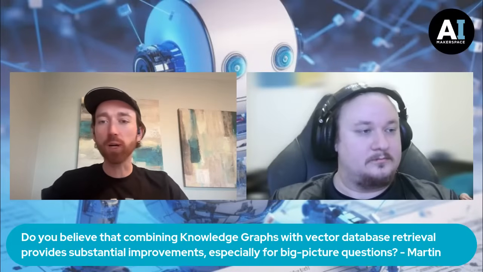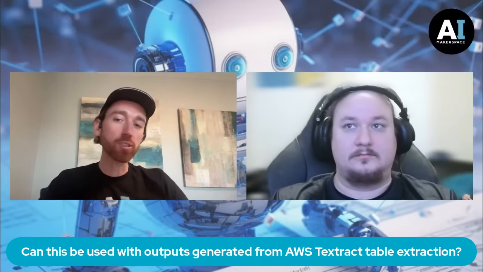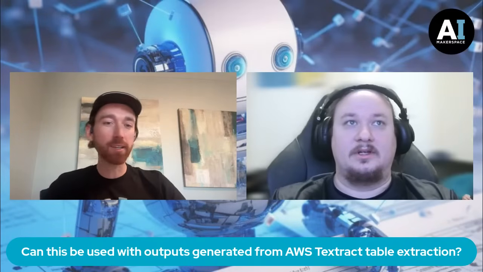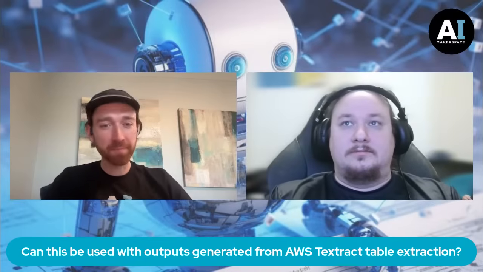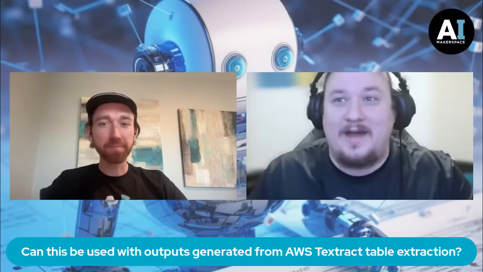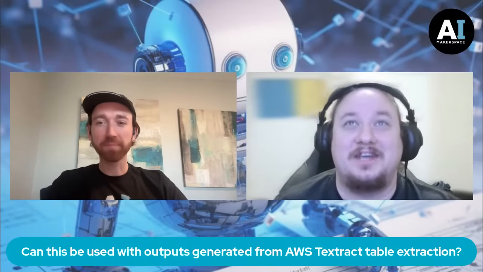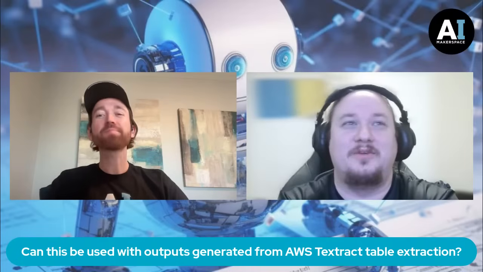So, tactical question. Can this be used with outputs generated from AWS Textract table extraction? Yeah, if you can put it into a standard file format or any kind of usual representation, then yes, it can be used with this.